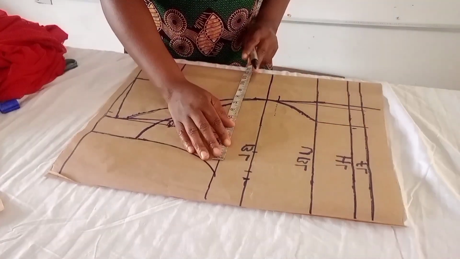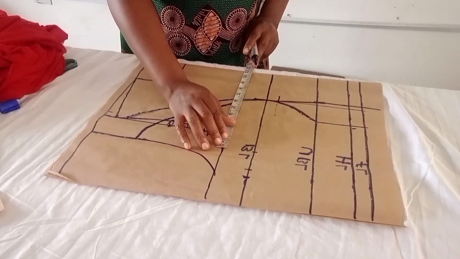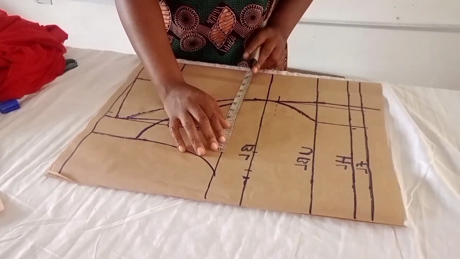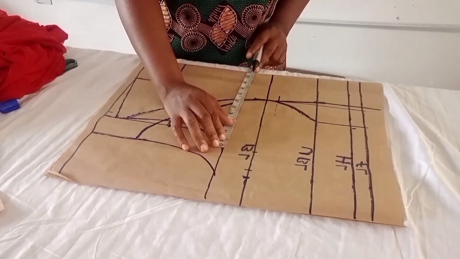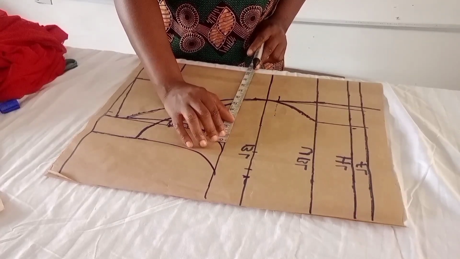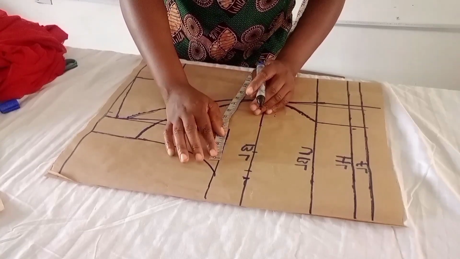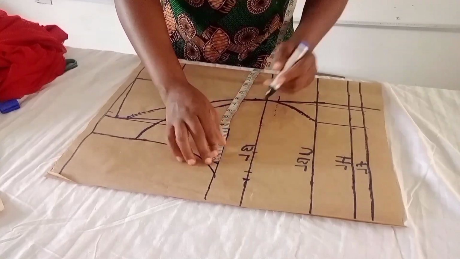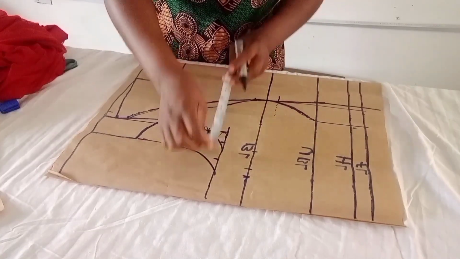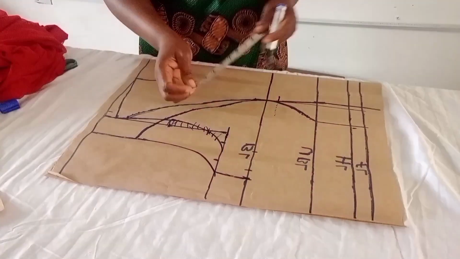Now the upper bust measurement here is 42 inches. The upper bust is always smaller than the normal bust with 2 inches or 1.5 inch. So 42 inches, I will go ahead and mark like this. Then I will add my 2 inches seam allowance. Then I will check what I will be losing here. I will lose like 1 inch also, so I'm going to connect it like this.